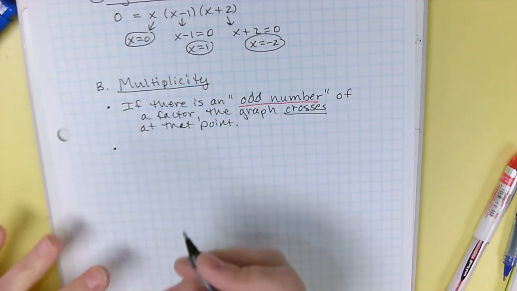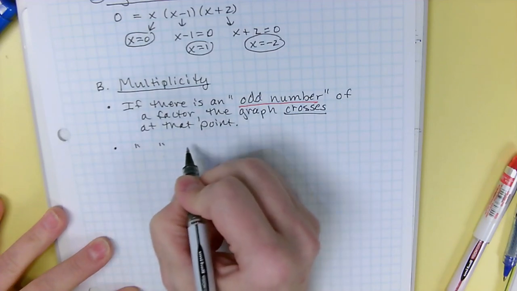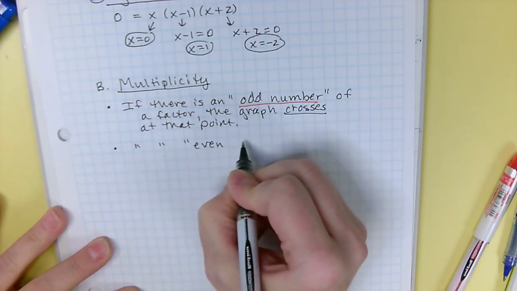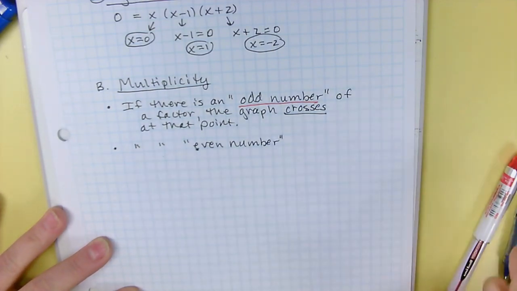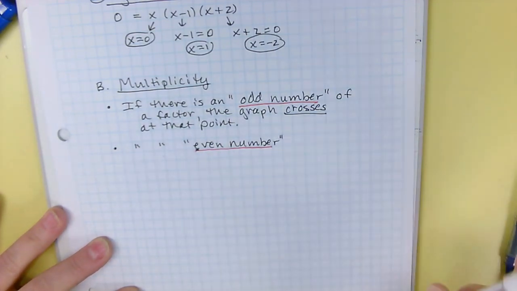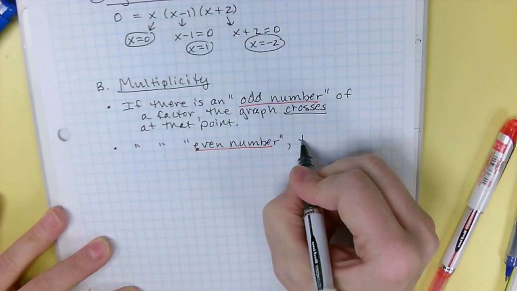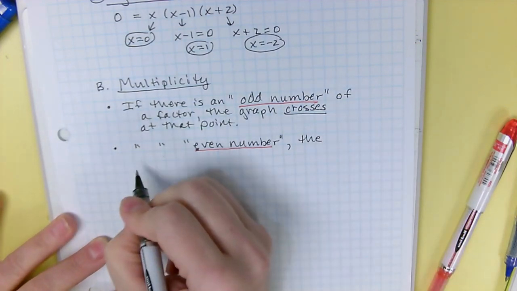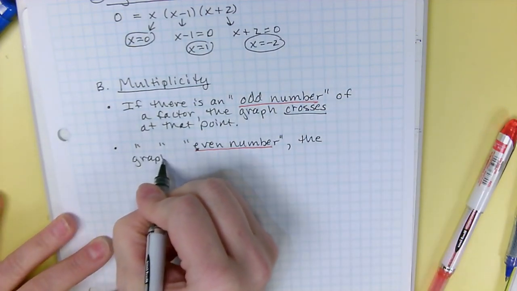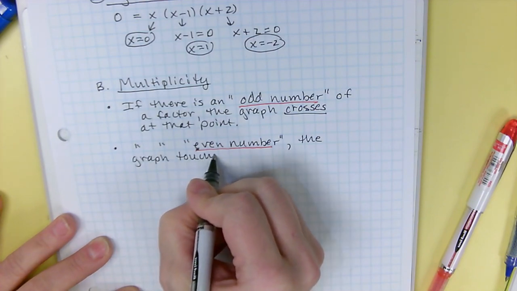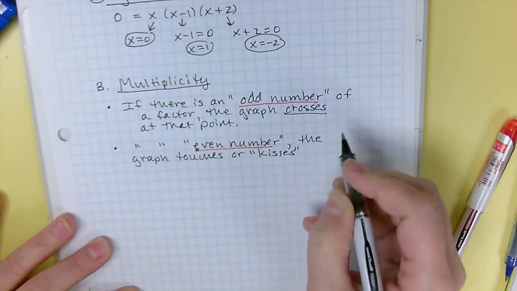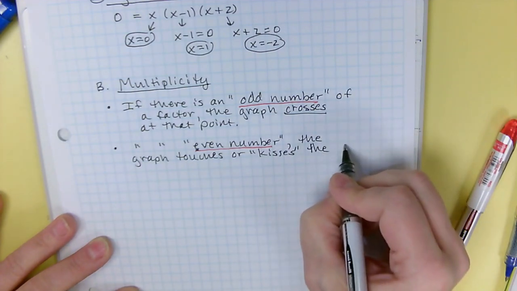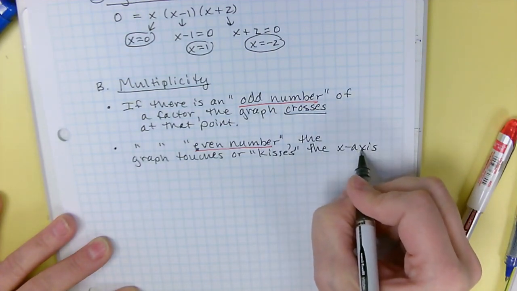Okay, so the next rule, if there is an even number of a factor, the graph touches, or sometimes we say it kisses, the x-axis at that point.